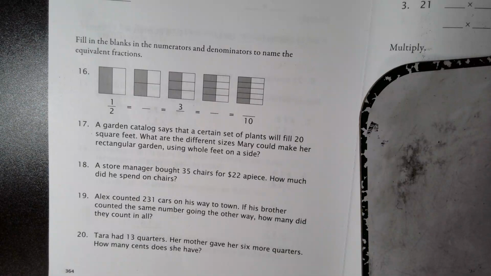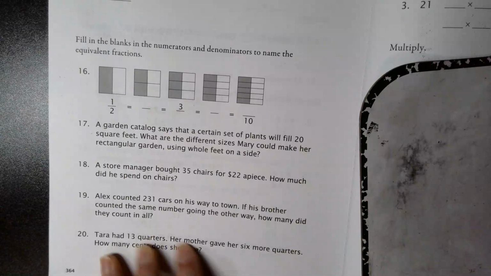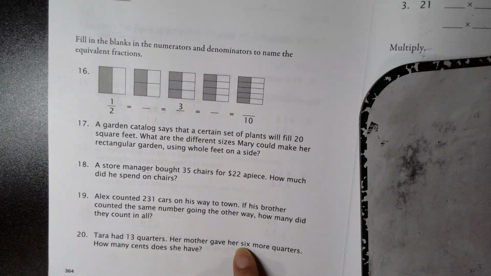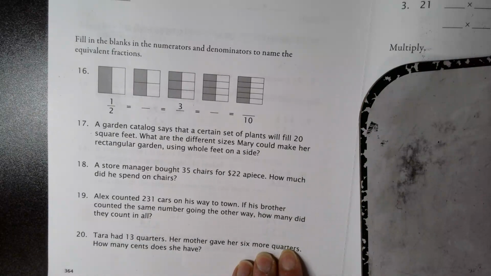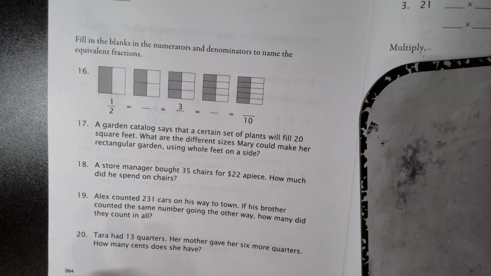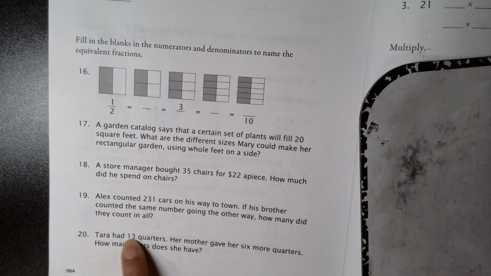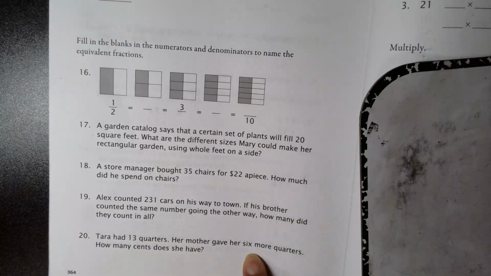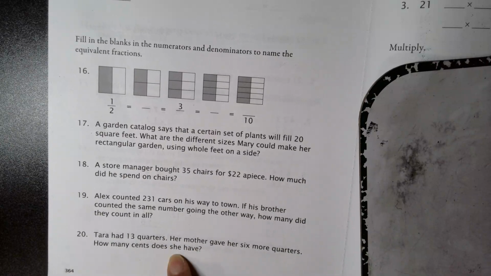Okay, so what usually students will do is they'll say, okay, 13 quarters, so I'll multiply 13 times 25 because 1 quarter is 25 cents, and then I'll take the 6 and I'll also multiply that by 25, and then I'll add them at the end. But we can do it easier, and we can just add them first and find out how many quarters she has total before we even go to the cents. So it says she had 13 quarters. Her mother gave her 6 more quarters. How many cents does she have?